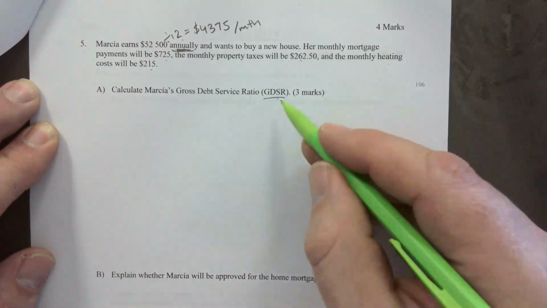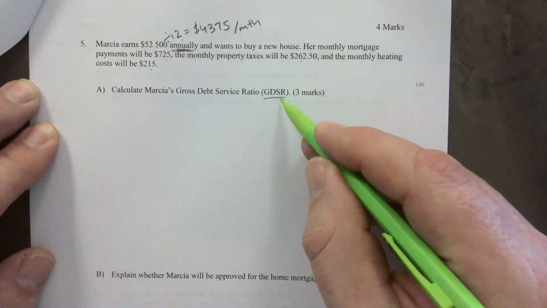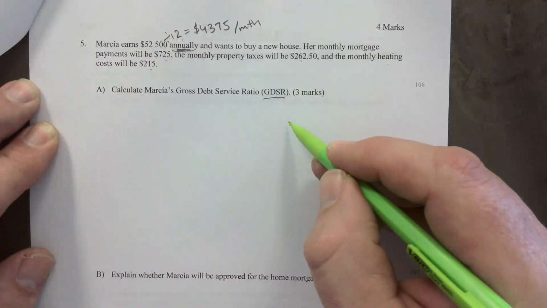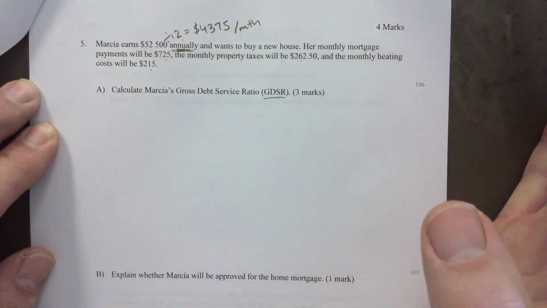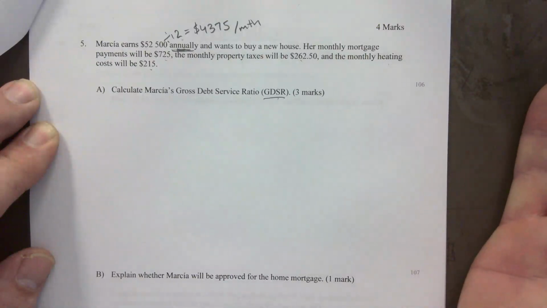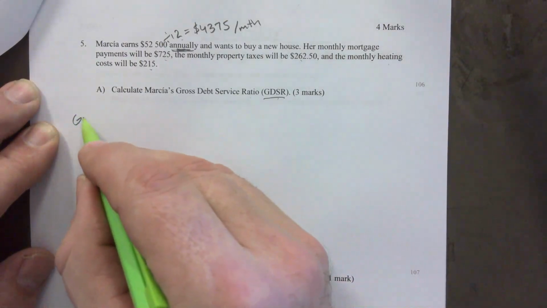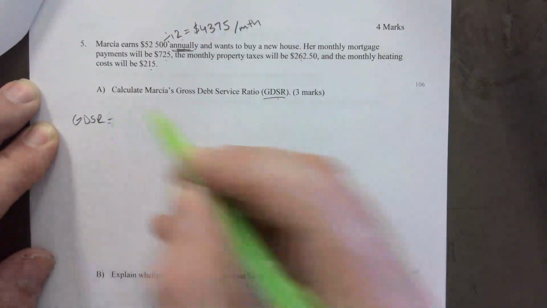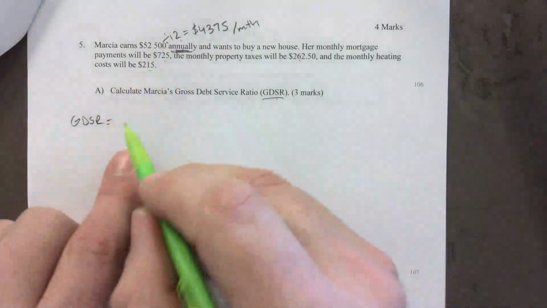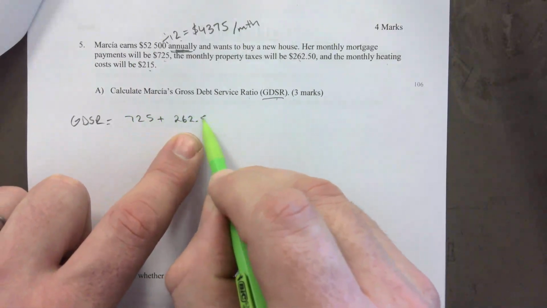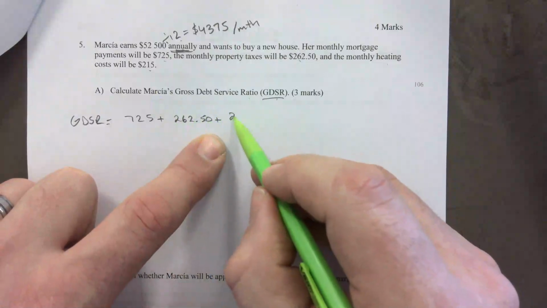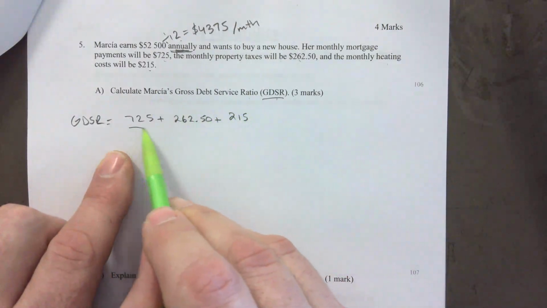One note is that sometimes they ask for a decimal, sometimes they ask for a percentage. If it's a percentage, we multiply by 100 at the very end. If it just says decimal, just leave it, don't multiply it by 100. So the GDSR is all the monthly amounts, like the mortgage payment, plus the property taxes, plus the heating bill. It's all already a monthly amount, so we just keep it.